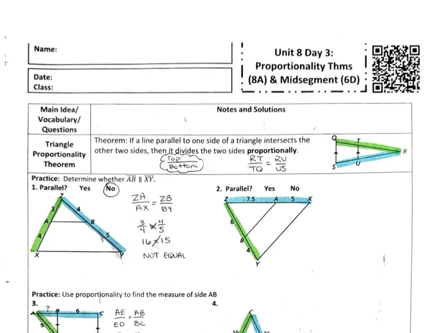So if we notice in the triangle proportionality theorem, it says if a line parallel to one side of the triangle intersects two other sides, then it divides the two sides proportionally. So we're making sure that we notice that these two lines are parallel. They have the little arrows, not triangles, lines, the parallel symbol, which is a little bitty arrow on the lines.